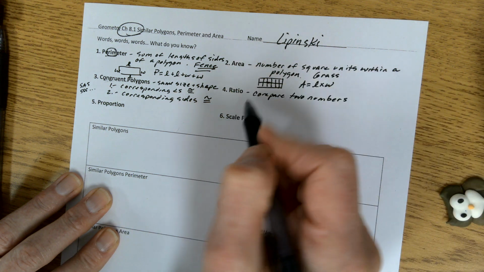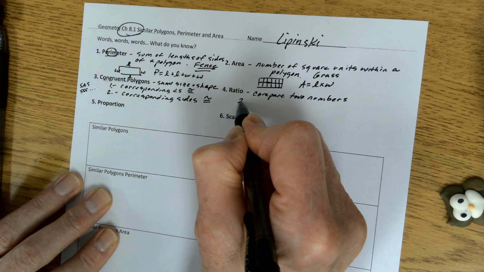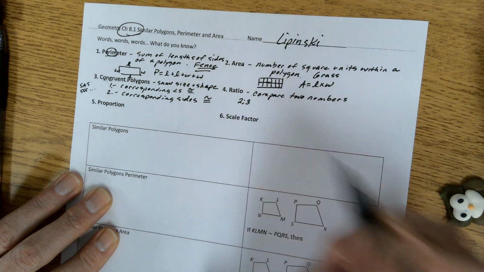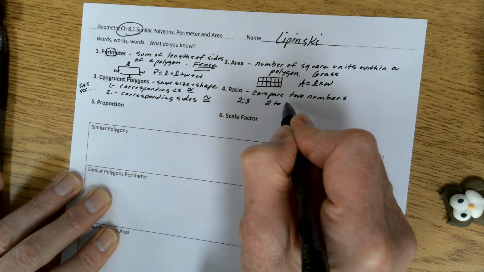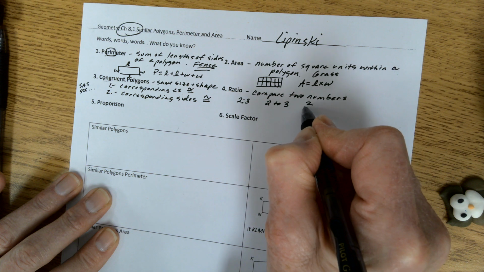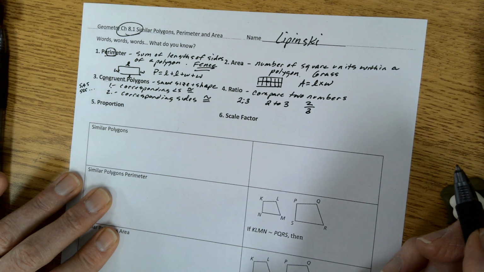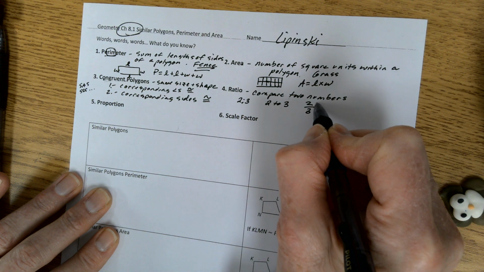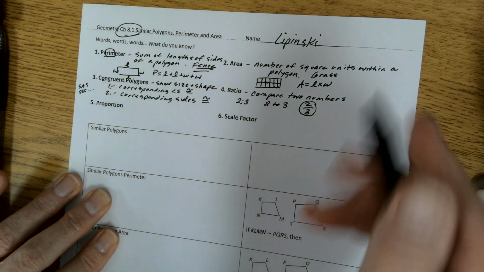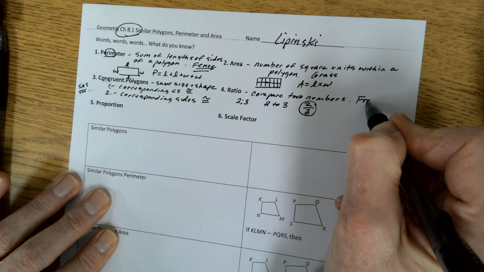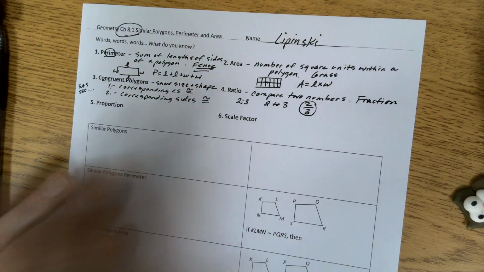Okay, so I could write 2 to 3 with a colon. I could put 2, 2, 3, or I could write 2 to 3 as a fraction. We're going to do mostly this. This is just easier for what we're doing. I think of a fraction. Okay?